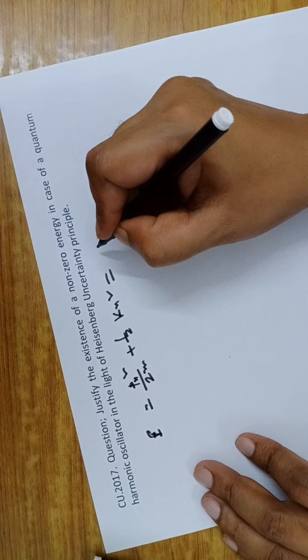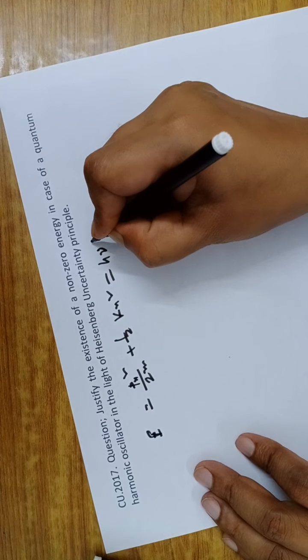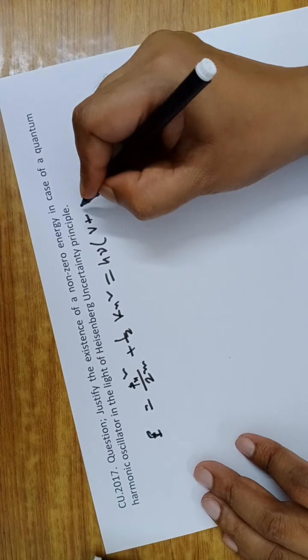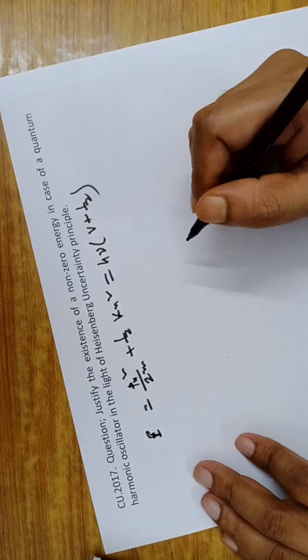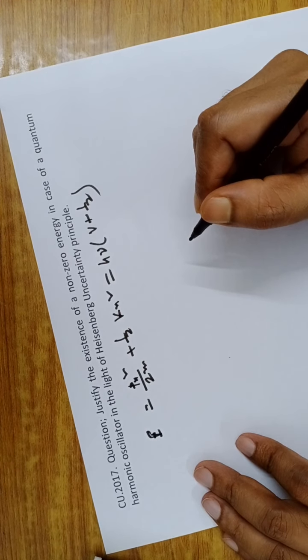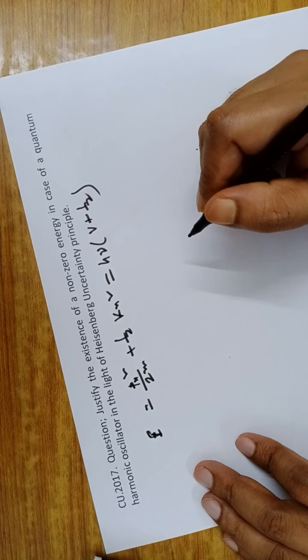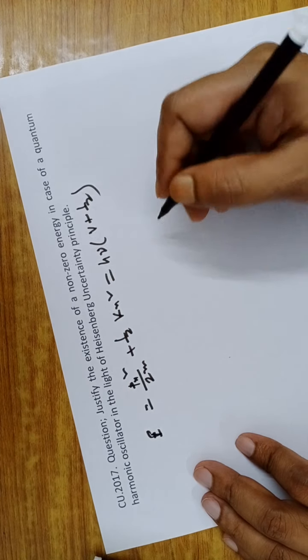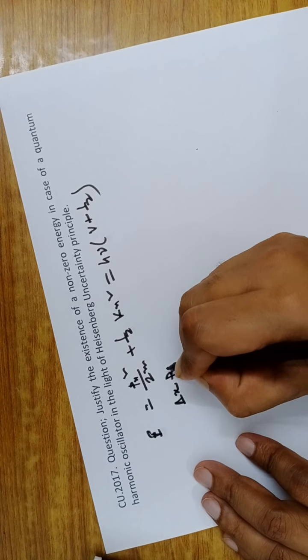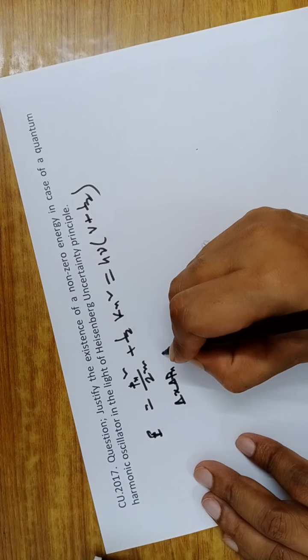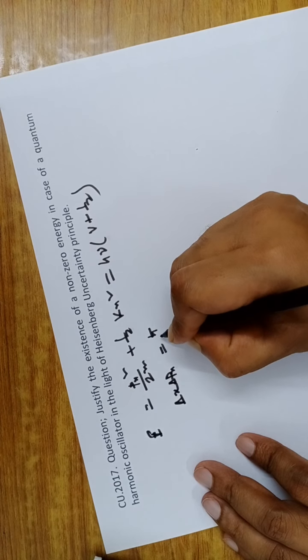Actually that is h nu into v plus half, where v is the vibrational quantum number. The uncertainty principle tells us that delta x into delta px is greater than or equal to h cut by 2.